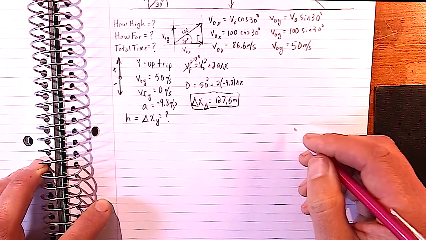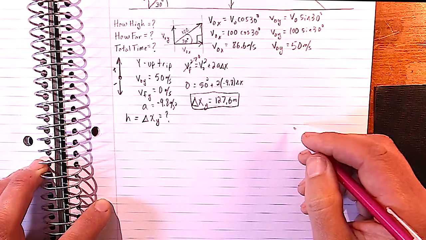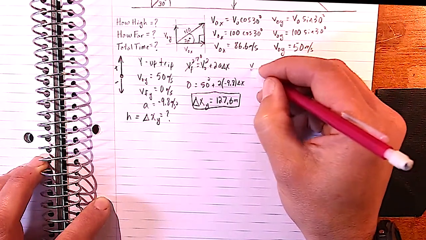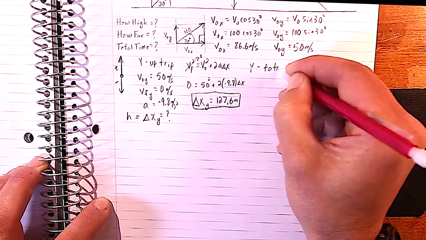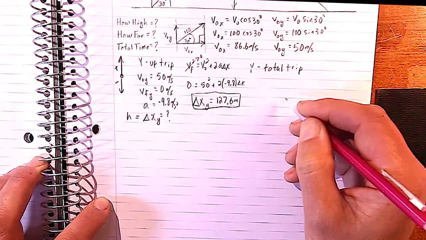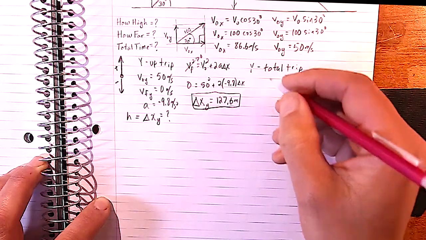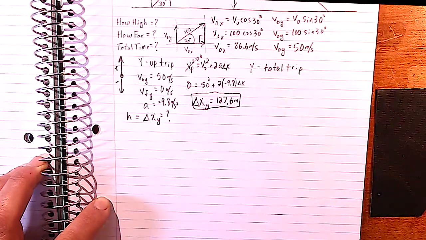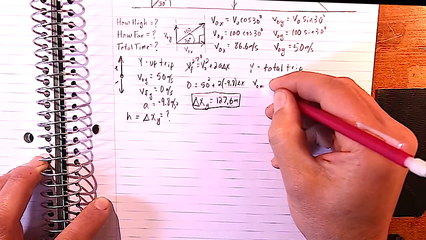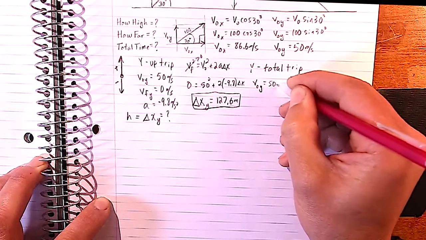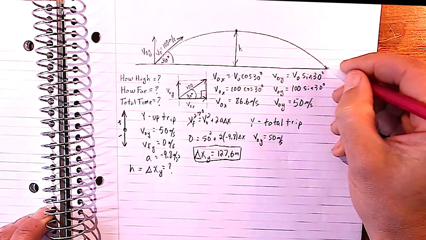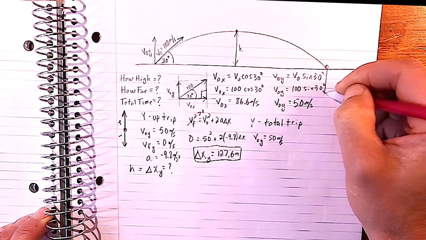So, what is the time? Well, for the time, we're going to do a y total trip. So this will enable us to find the time from beginning to end. So our conditions are a little bit different. From here, we have our initial velocity is 50 meters per second, but our final velocity is the velocity here right before it hits the ground.